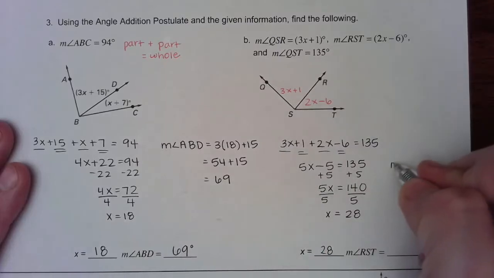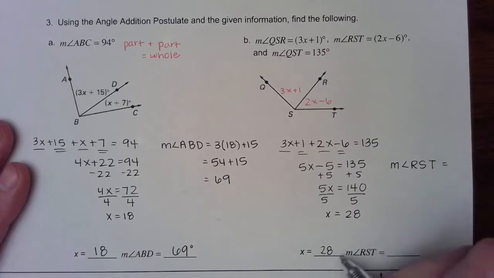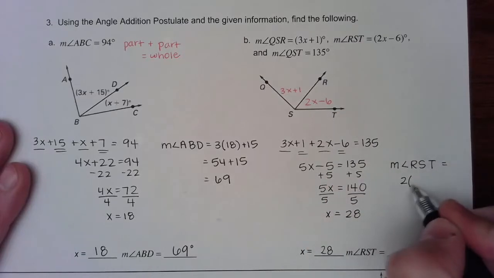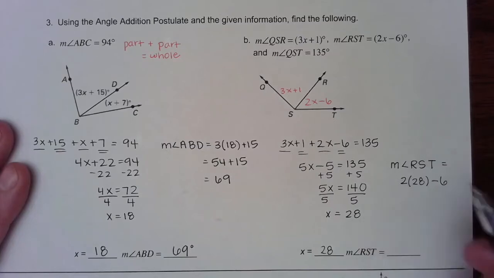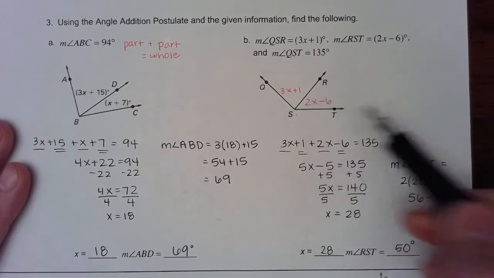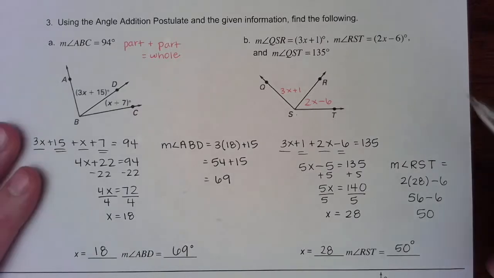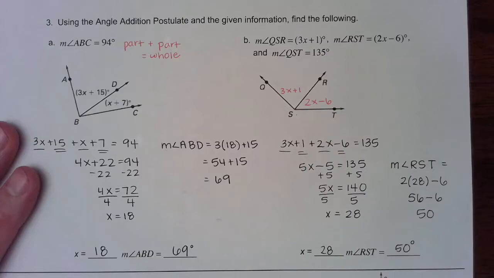So to find the measure of angle RST, I'm going to take the 28 that I just got and plug it in for the x right there. So 2 times 28 minus 6, that'll give me 56 minus 6, which will give me 50 degrees as my answer to the question for angle RST. If it wanted you to solve for QSR, you would need to plug the 28 into the other side.